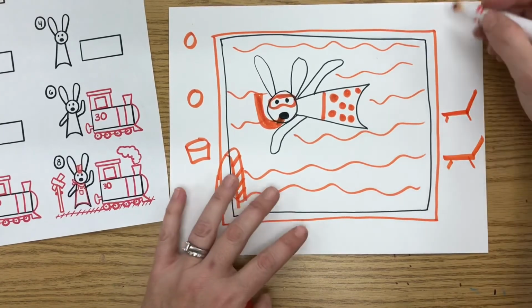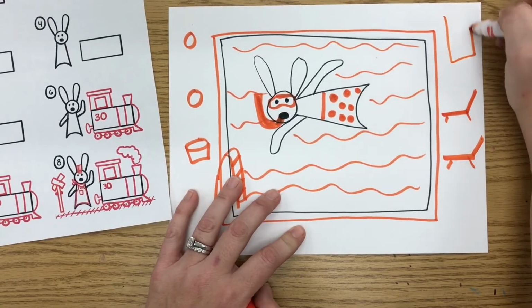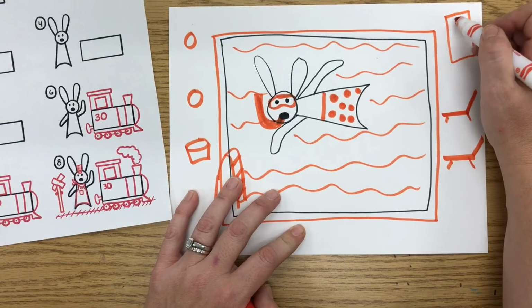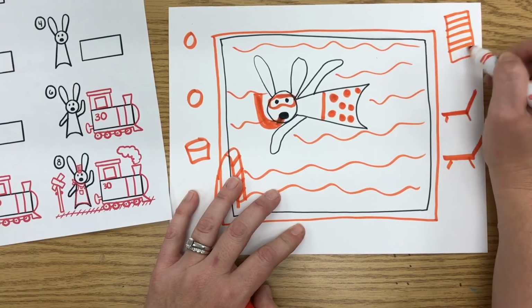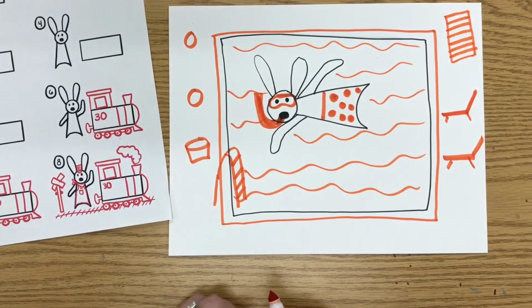Oh, and a beach towel. So I'll put a beach towel in. My beach towel at home has stripes on it. That way it can dry off when they get out of the pool. All right, so there we go.